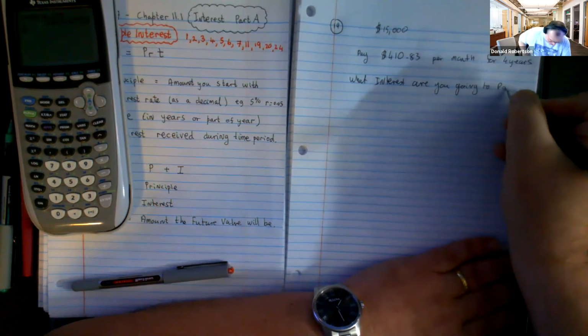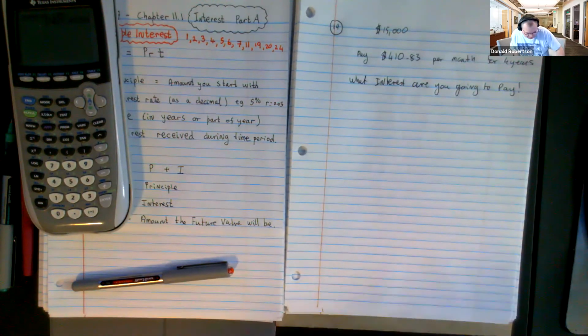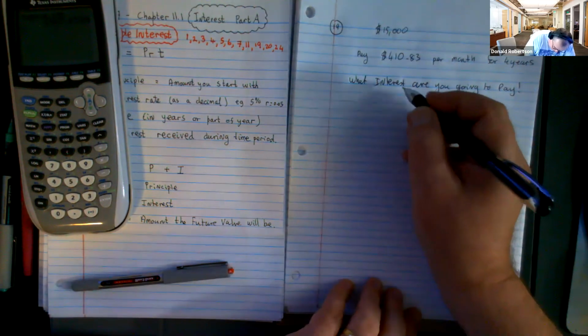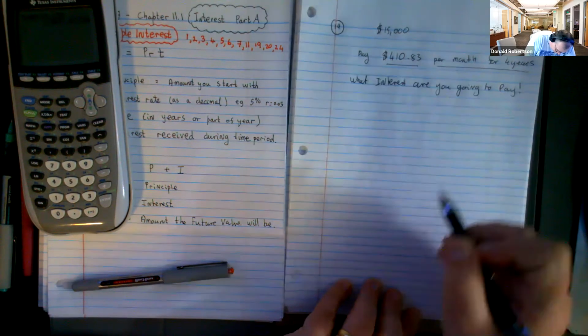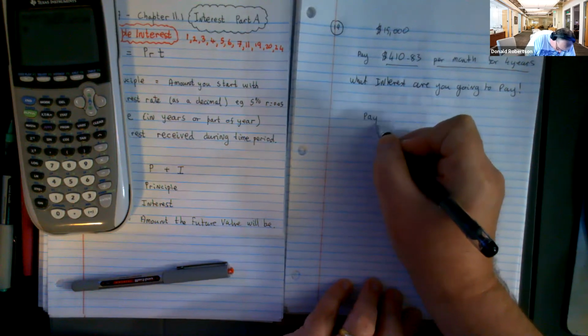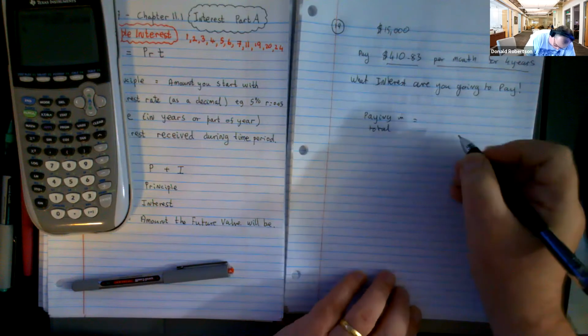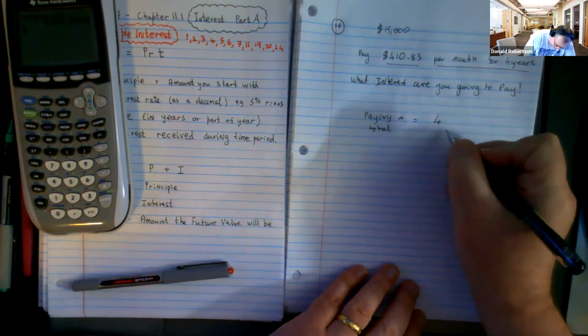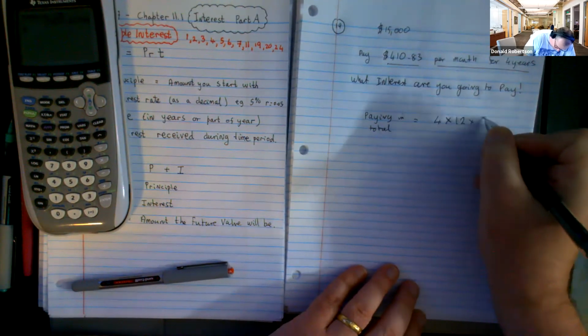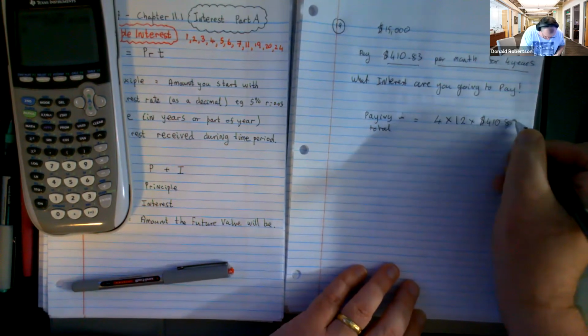And I have just realized that this question doesn't need this formula. Why? If you take this information here, aren't you going to be paying in total 4 years, 12 times a year, each one of those payments, 410 and 83.